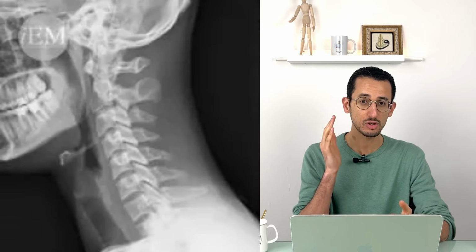First of all, what are the views that we can get of the cervical spine? The most commonly used ones are the anteroposterior view, the lateral view, and the open mouth view. And with each one of those, you will have to look into specific things.